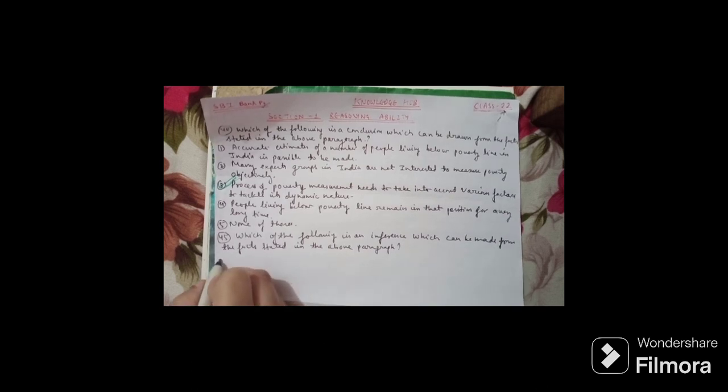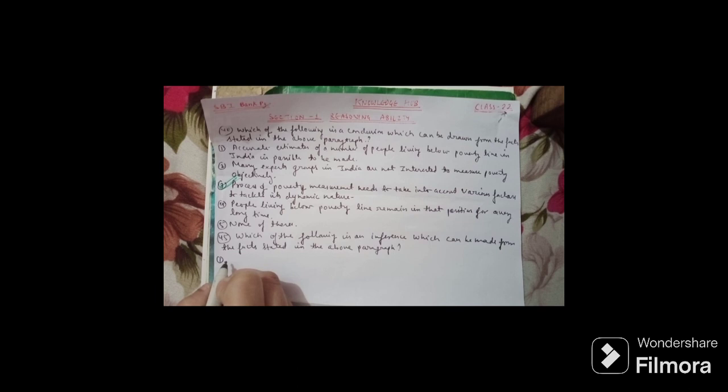The first is, poverty measurement tools in India are outdated.